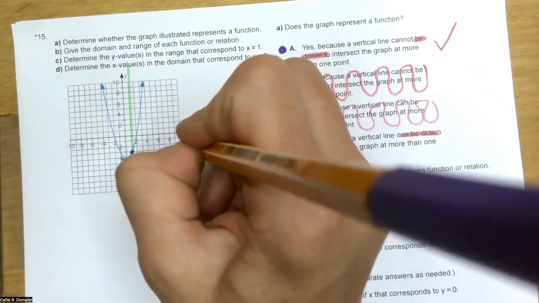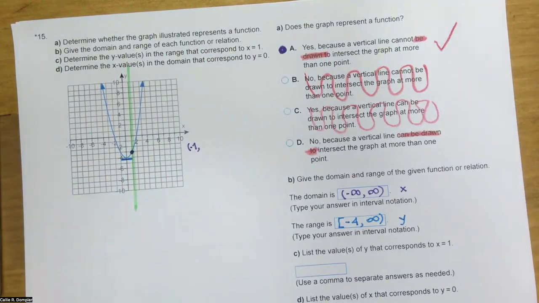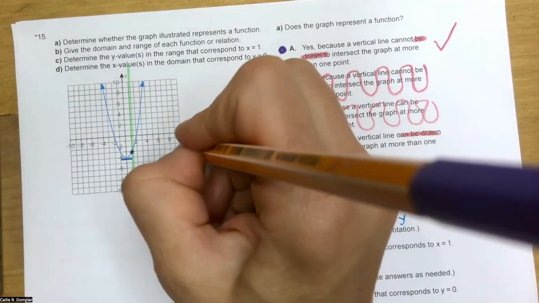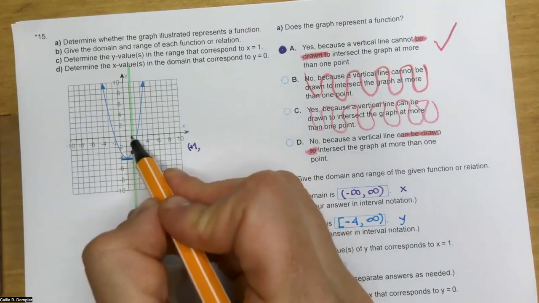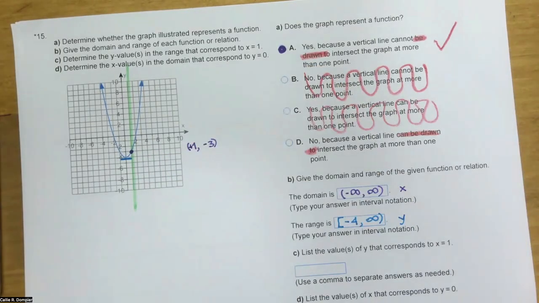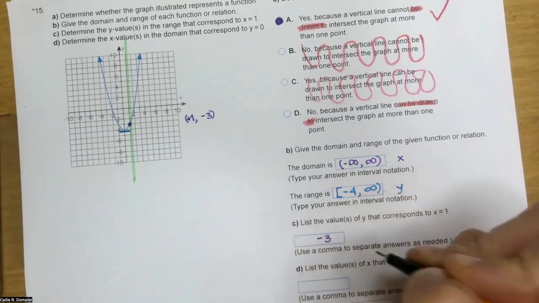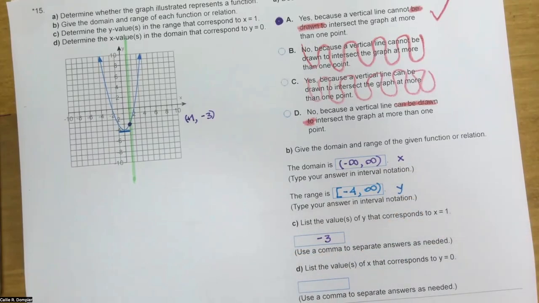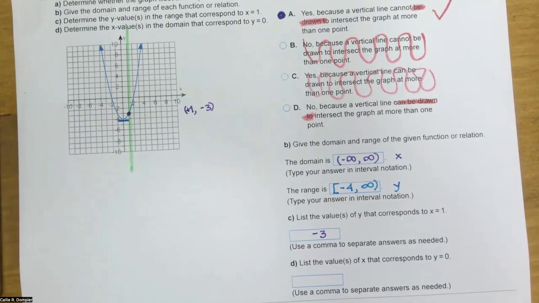And I'm going to say, so that's x equals positive 1, sorry. X equals +1, y equals -1, 2, 3. That's the point (1, -3). So the y value that corresponds to x equals +1 is -3. There's no second point because there's no other place that that line crosses the graph of the function.